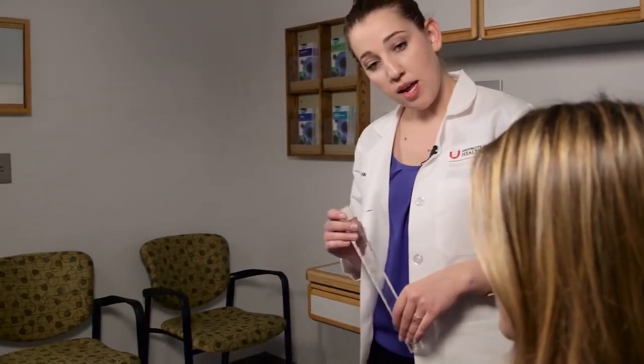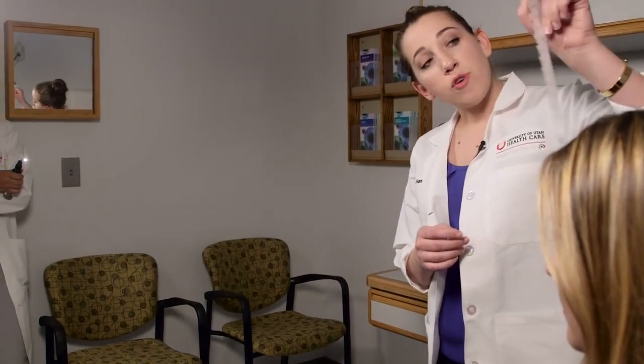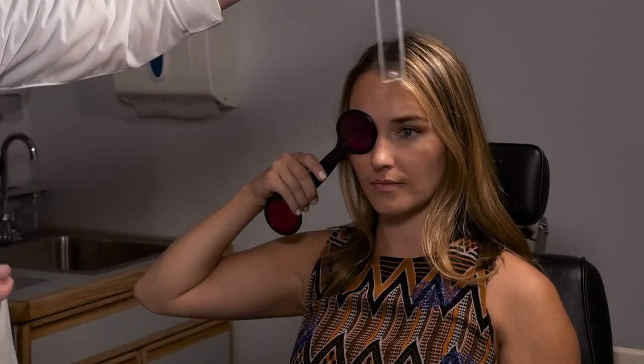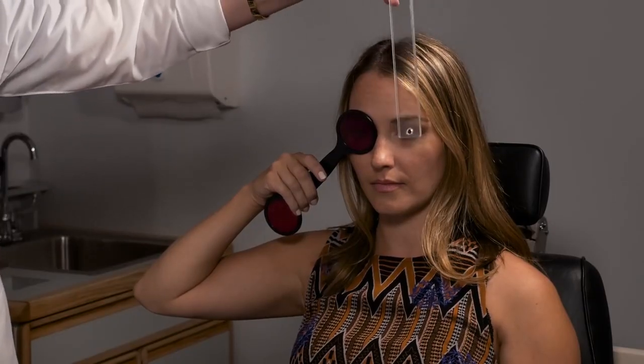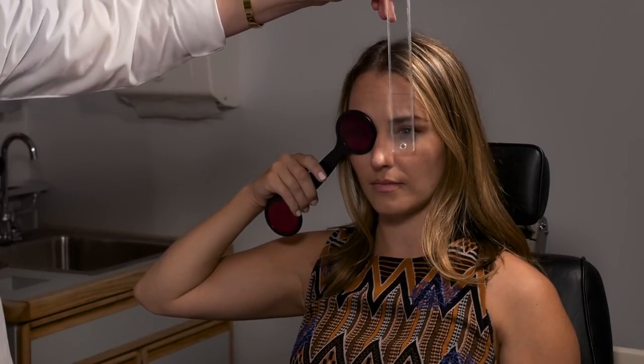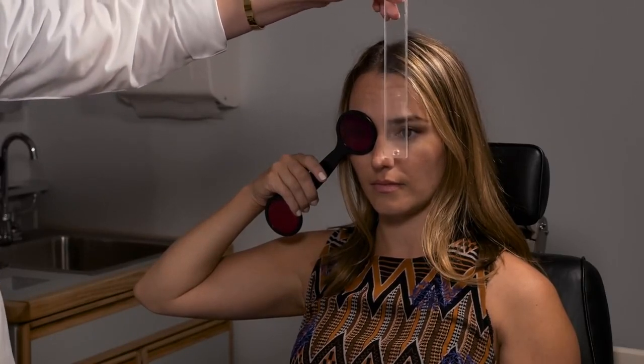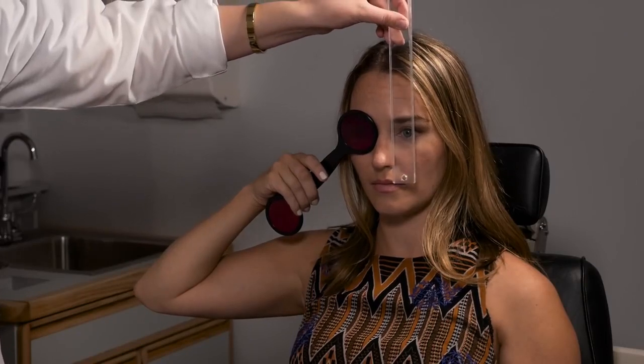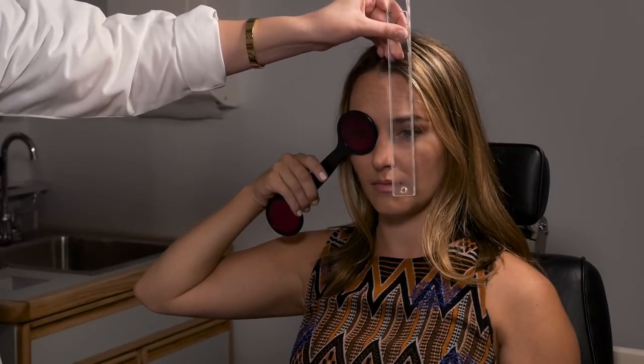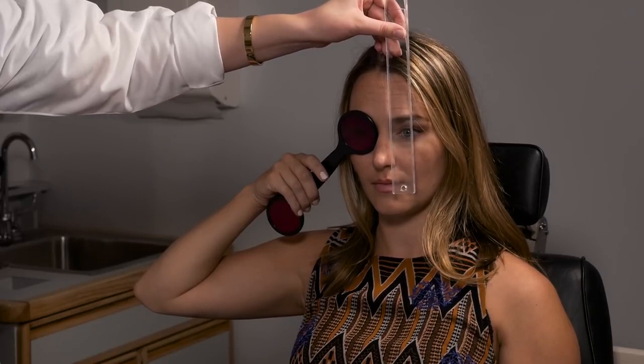Okay, I'm going to show you how to measure the deviation with a Maddox rod. So let me again have you hold that up there. So she's very well aligned, but for argument's sake, let's pretend that she had a vertical deviation. So let's pretend that the white light is above the red line. So you can use a vertical prism bar and add more prism. Since the white light is above, I'm going to be correcting a left hypo deviation. But you add increasing prism until the patient tells you that the white light and the red line are perfectly aligned.